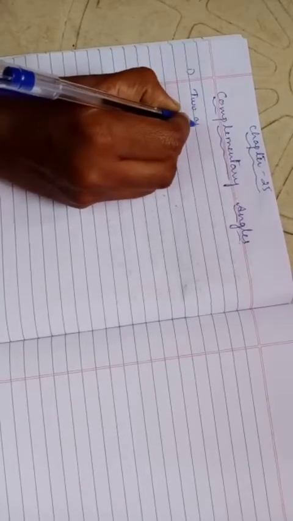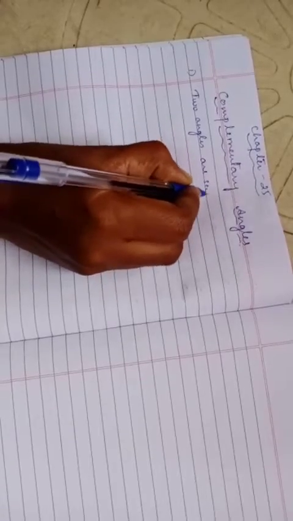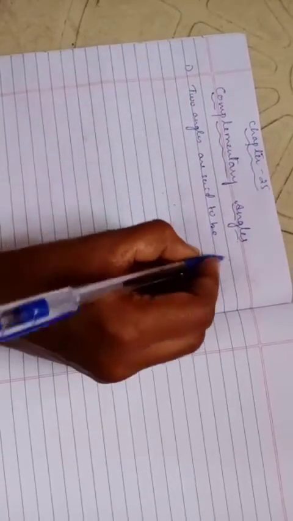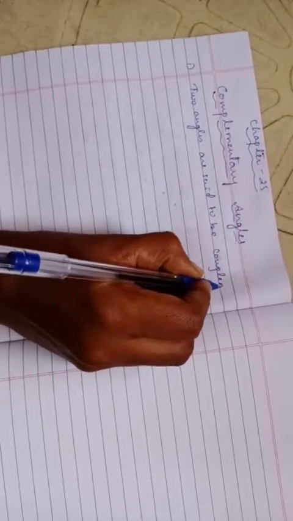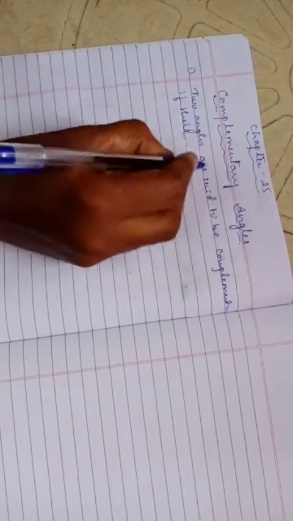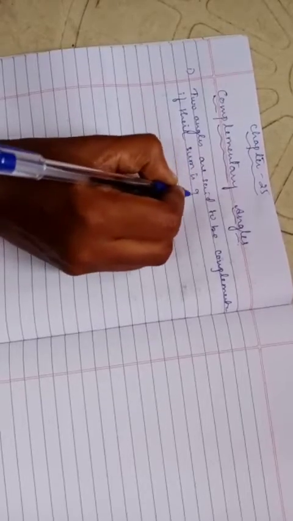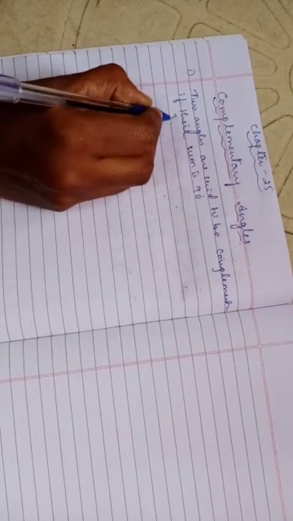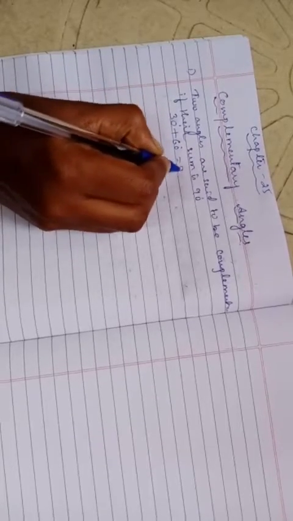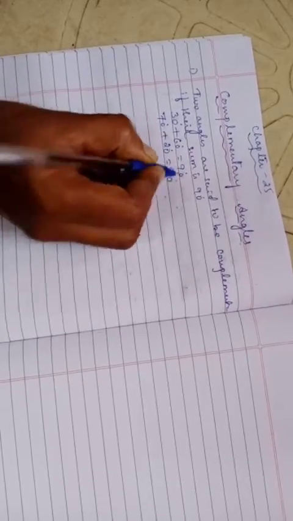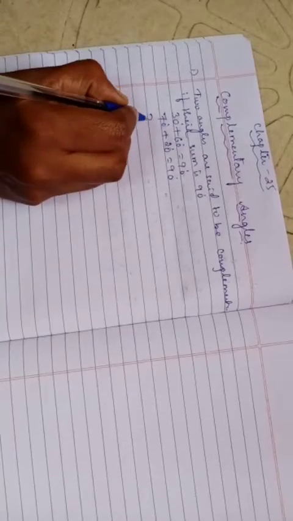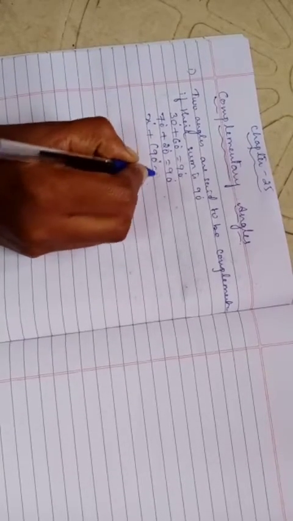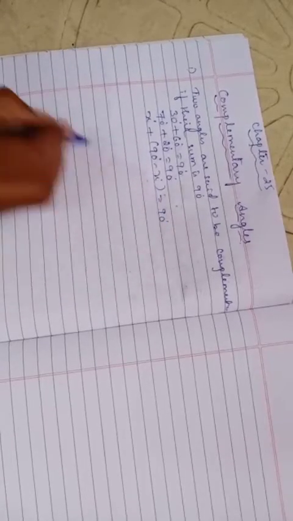So here, two angles are said to be complementary if their sum is 90 degrees, that is, 30 degrees plus 60 is equal to 90, then 70 plus 20 is equal to 90 degrees, whereas x degrees plus 90 degrees minus x is equal to 90.